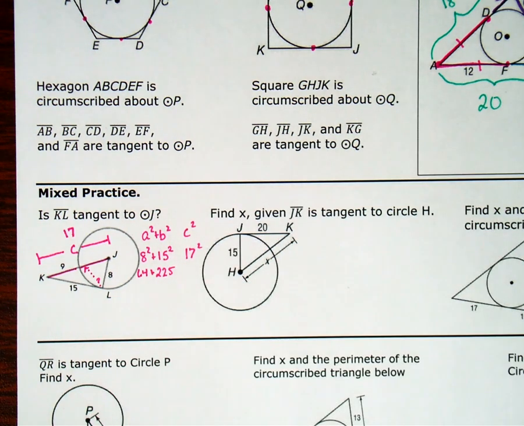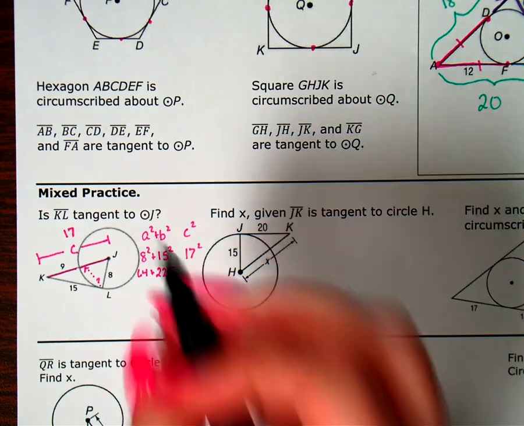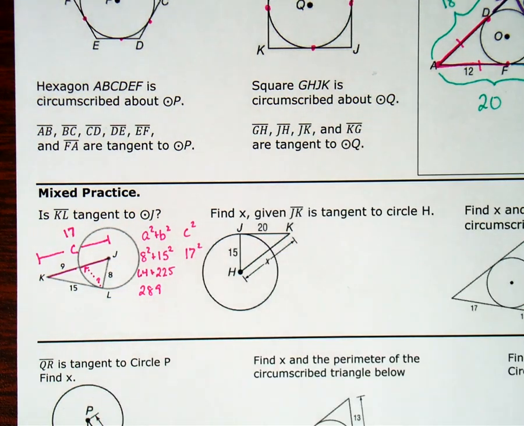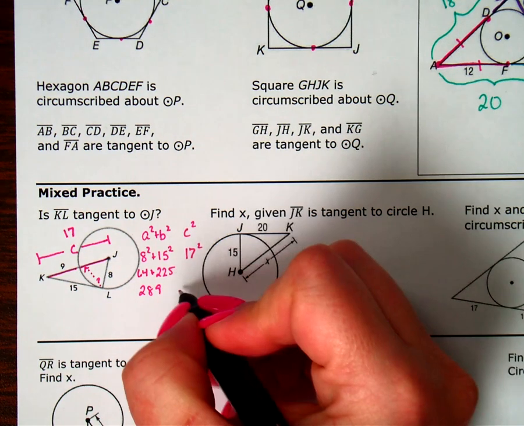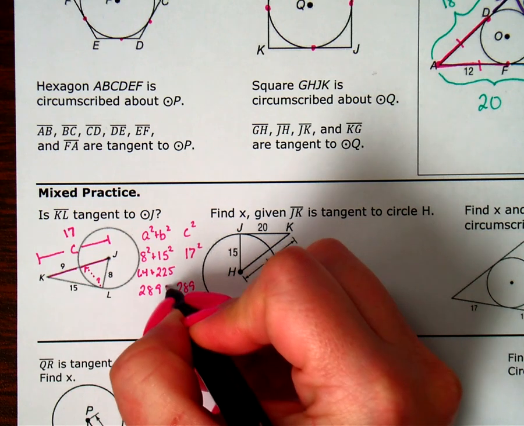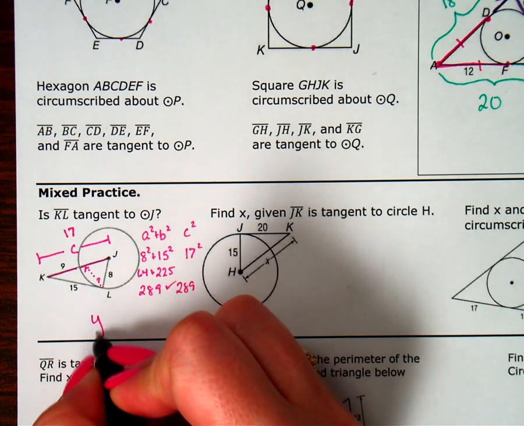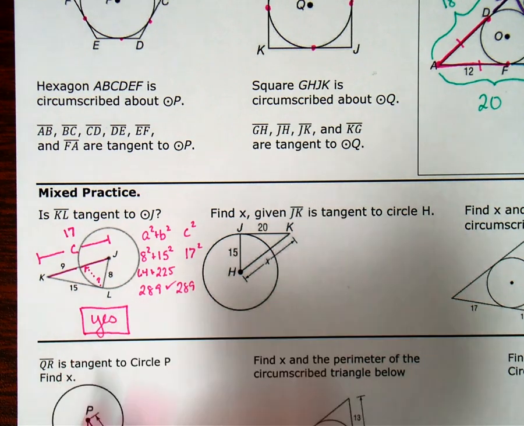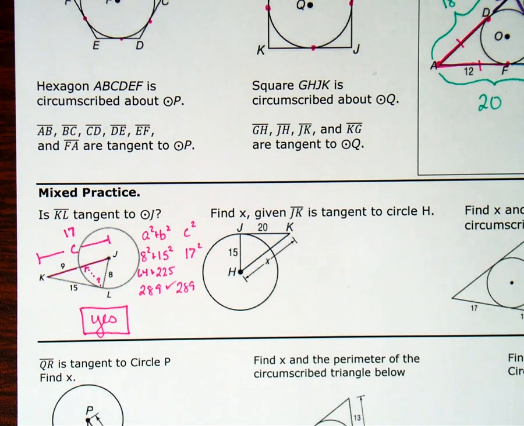If I add these two together, I get 289. Now let's see what 17 squared is. 17 times 17 is also 289. So they are equal, which means yes, segment KL is tangent to circle J.